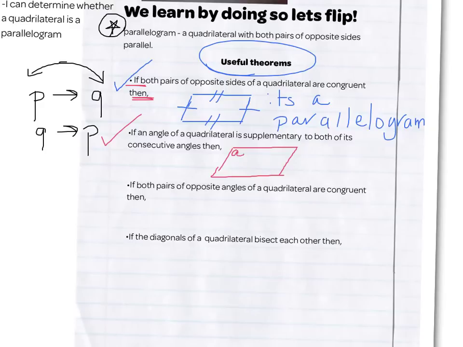Here is A and B. And if we can prove that A and B total 180, so that would mean you'd have a statement that said A plus B equals 180. If this is true, then this figure is a parallelogram. Okay, so we're basing this on given information.